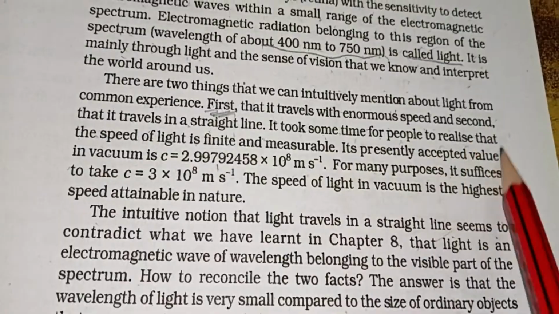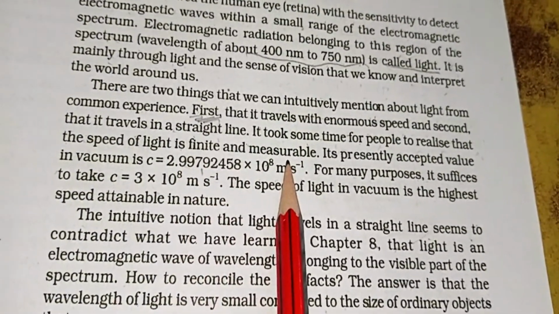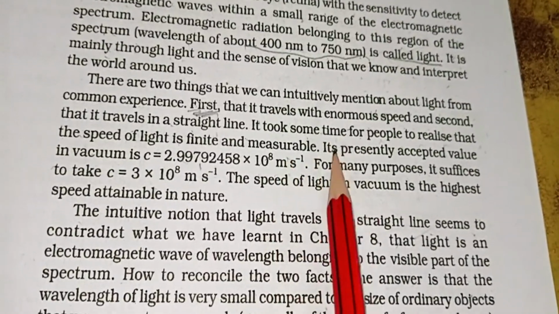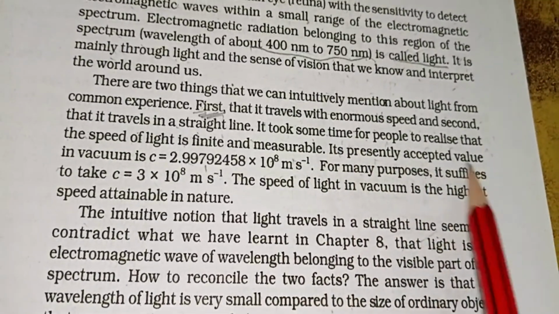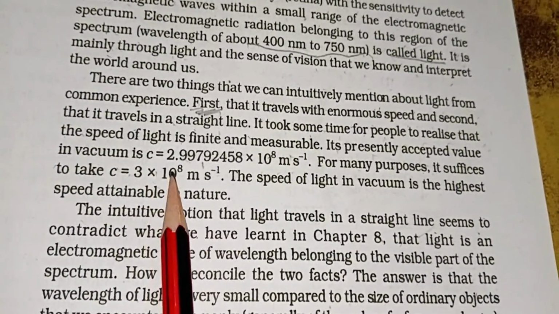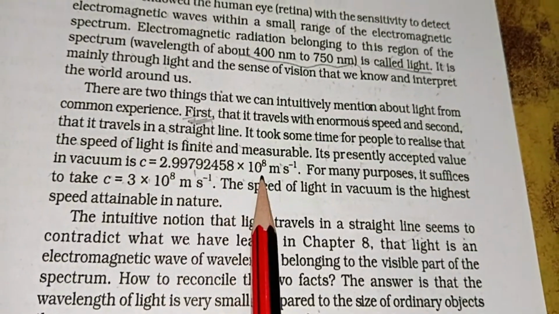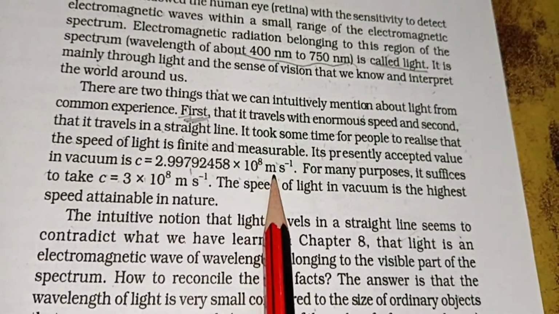It took some time for people to realize that the speed of light is finite and measurable. Its presently accepted value in vacuum is c equal to 2.99792458 into 10 to the power 8 meter per second.